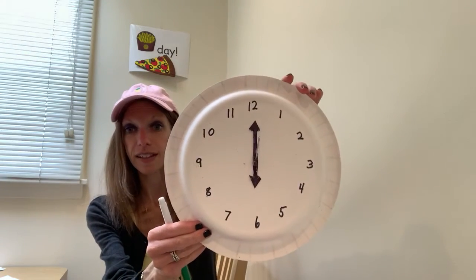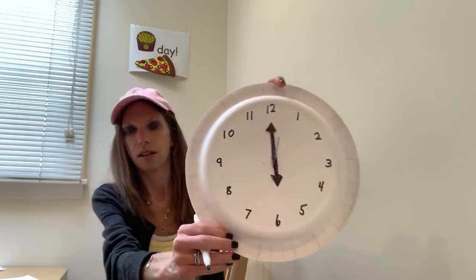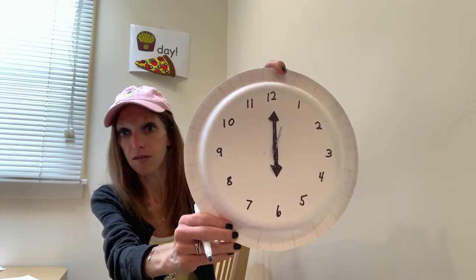So I'm going to make another time on our clock. I'm going to do 6 o'clock, right? So it's 6 o'clock. And I'm going to write that down as a bonus. We could practice writing out our time today. I'm going to look at 6 o'clock. That looks like a straight angle.